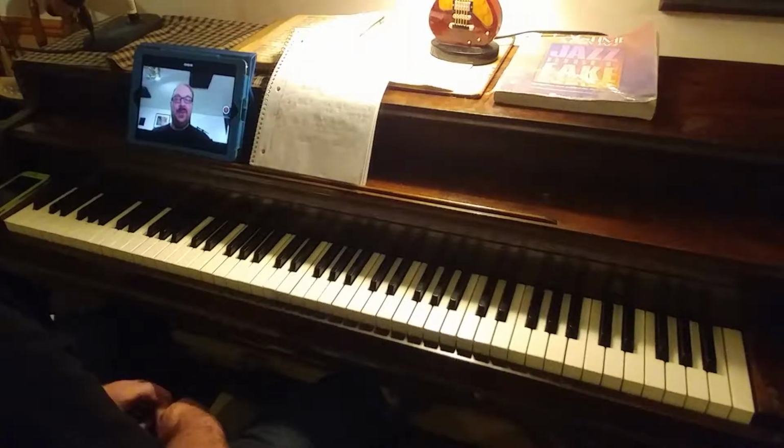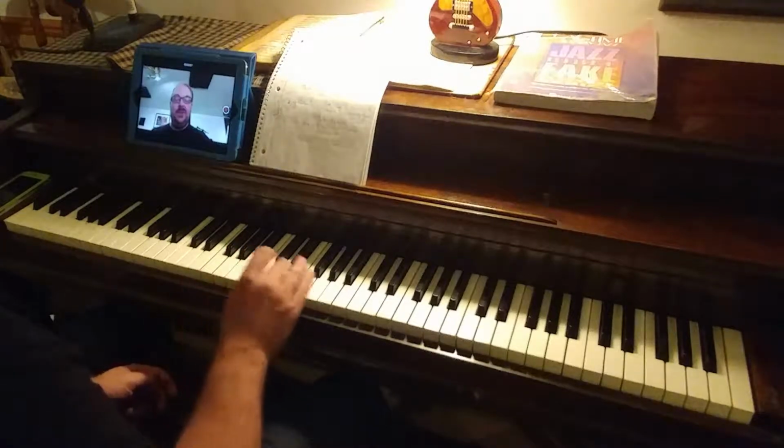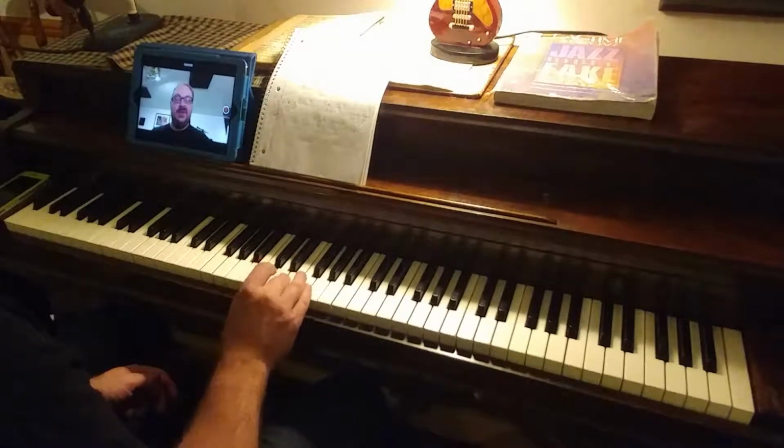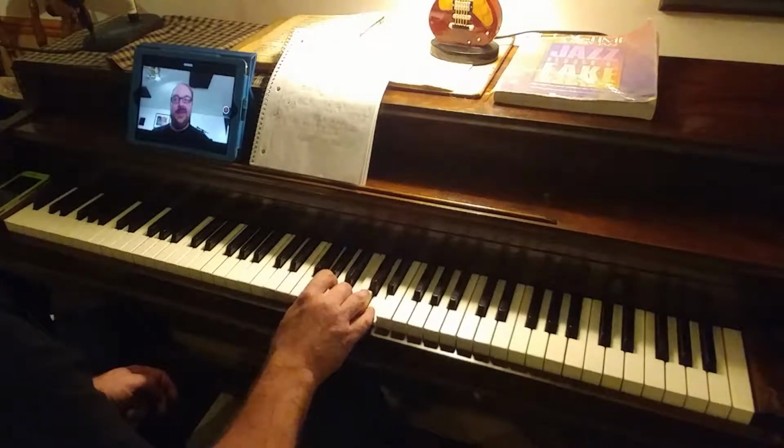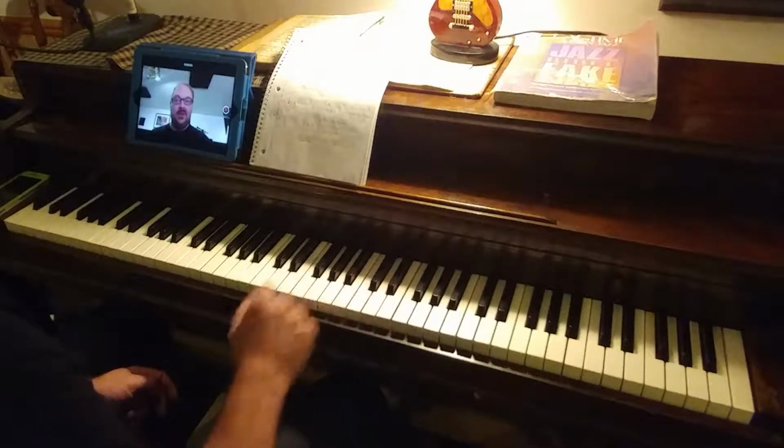Okay, so the reason why dominant is nothing more than a $10 word for 5 chord. Okay? So remember when we did this activity several lessons ago? 1 chord, 2 chord, 3 chord, 4 chord, 5 chord, 6 chord, 7 chord.